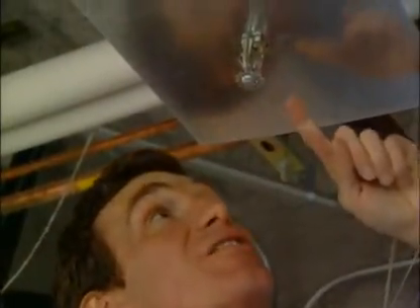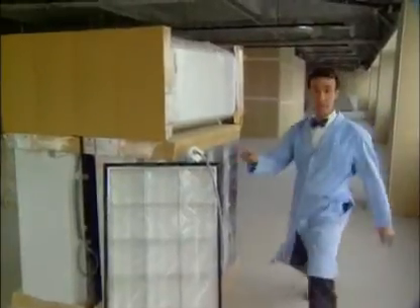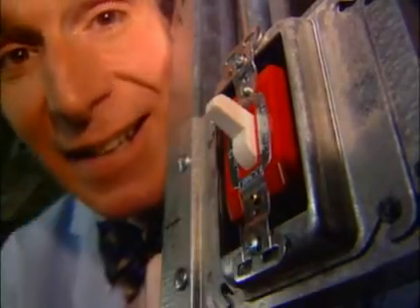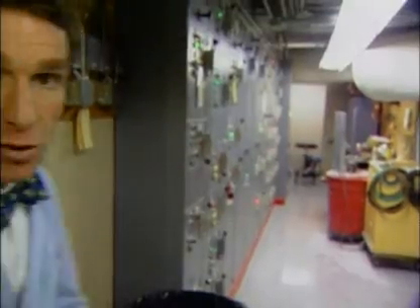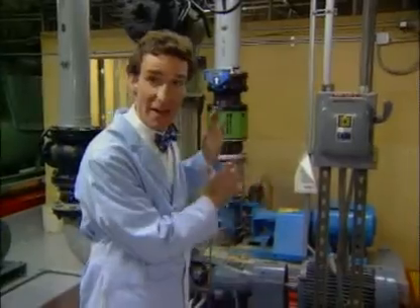Fire sprinkler system, lighting, switches, drain pipes, heating and air conditioning, and environmental controls. Transformers, air filters, water pumps. It's all infrastructure. Now, without it, the building wouldn't work. And it's all been figured out ahead of time. It's all part of the plan.